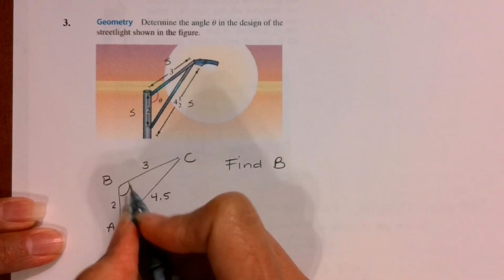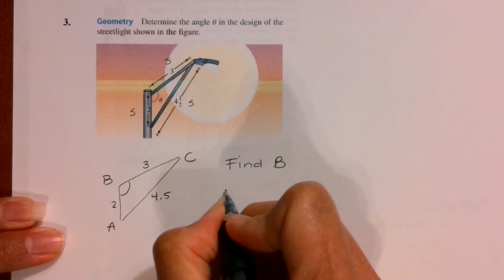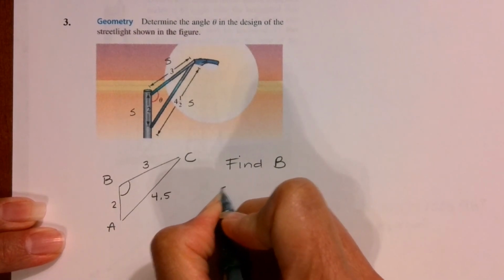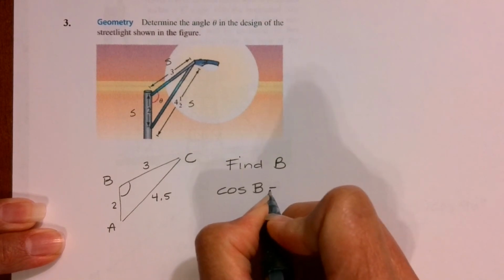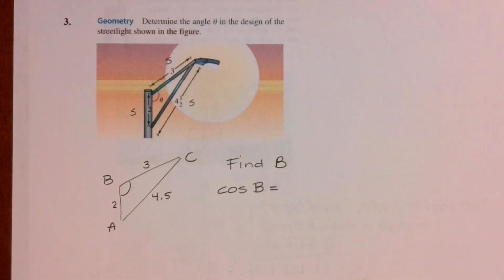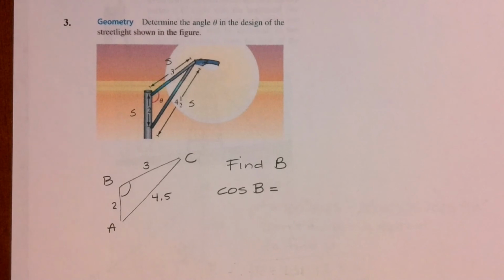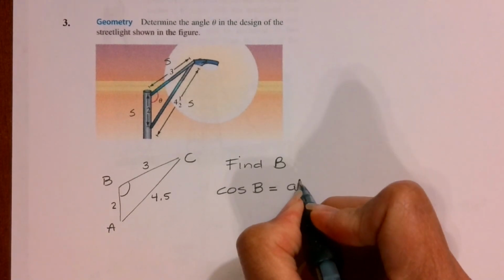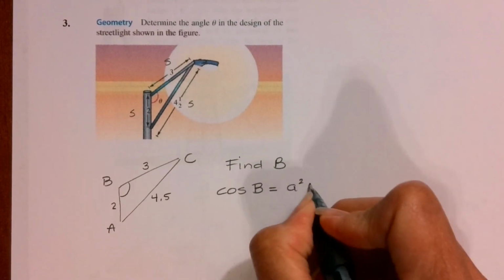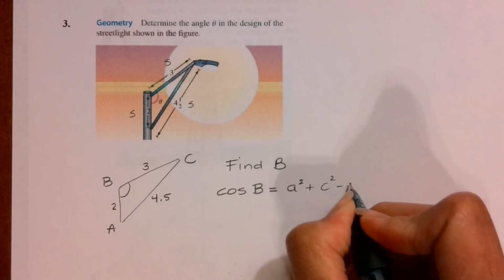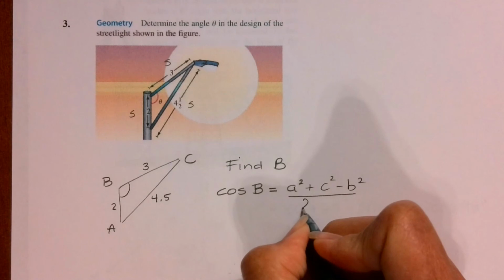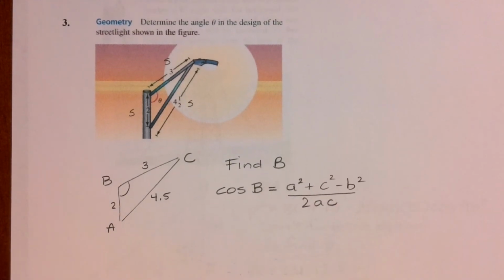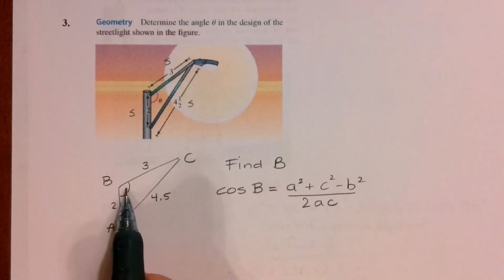So if I'm looking for angle B, I have to use the formula for cosines. For cosine B equals A squared plus C squared minus B squared over 2AC. Okay, so I'm looking for this.